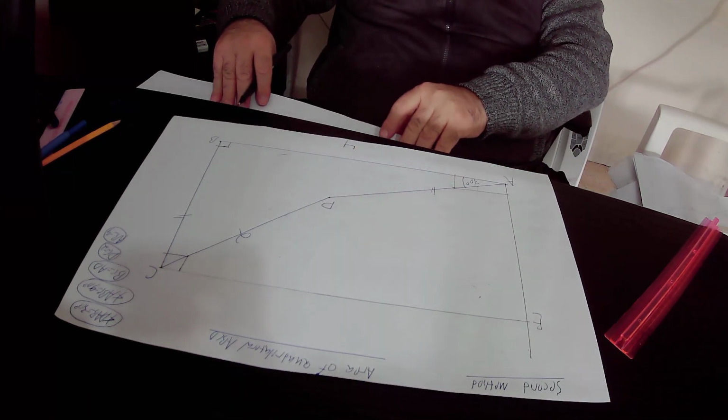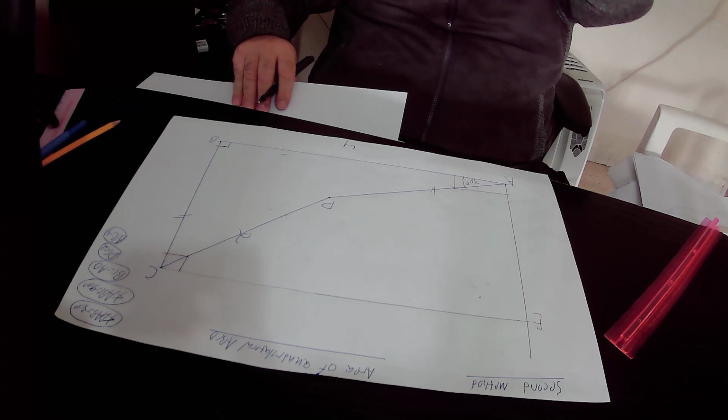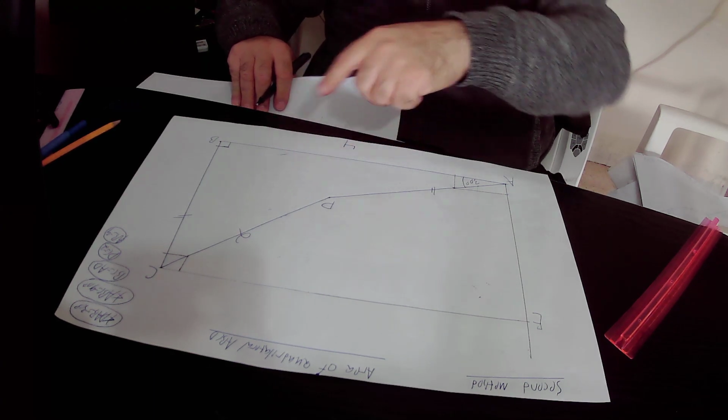So actually here, in quadrilateral ABCE, we have 3 right angles, 1, 2, 3.